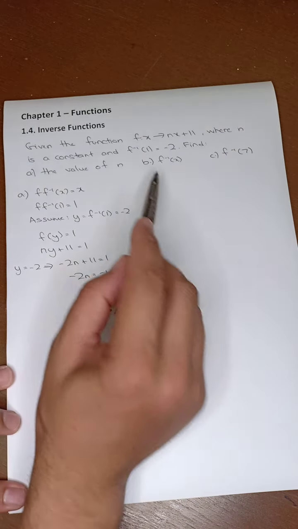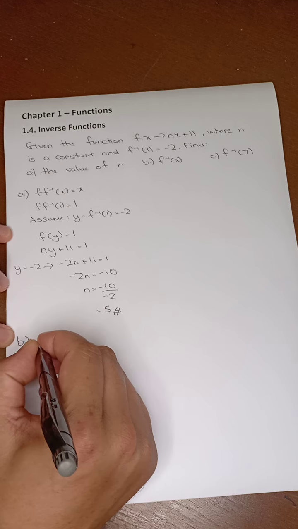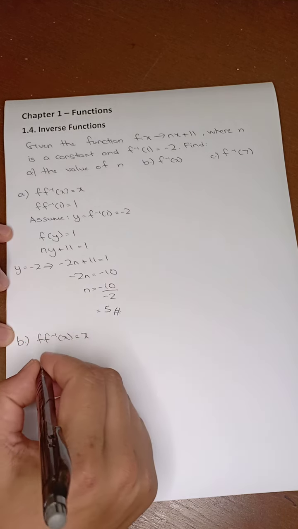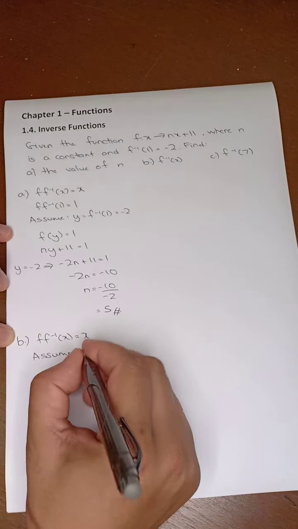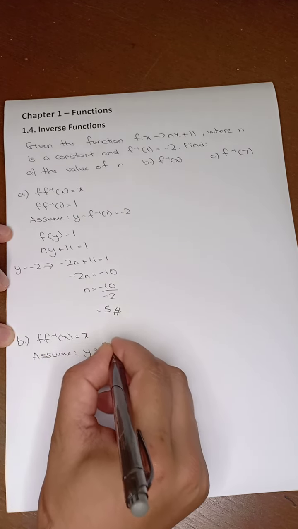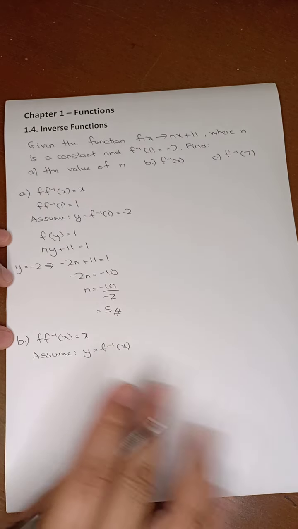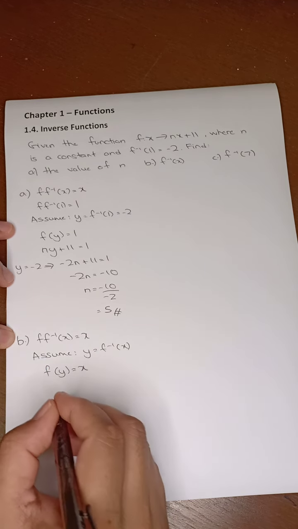Moving on to find f inverse of x. Assume y equals f inverse of x. So you get f(y) equals x.